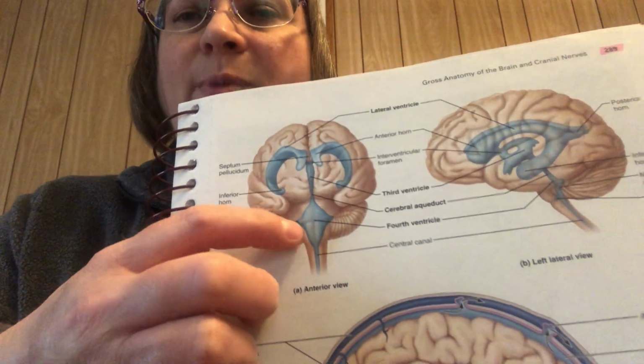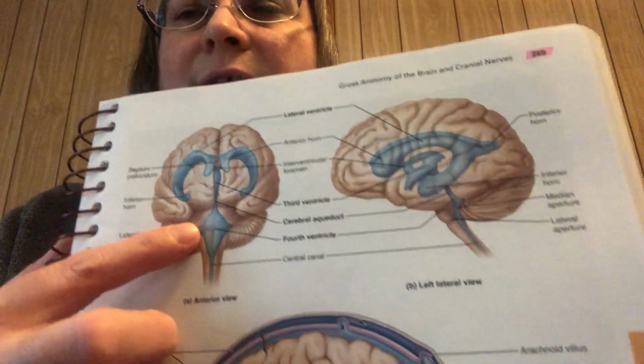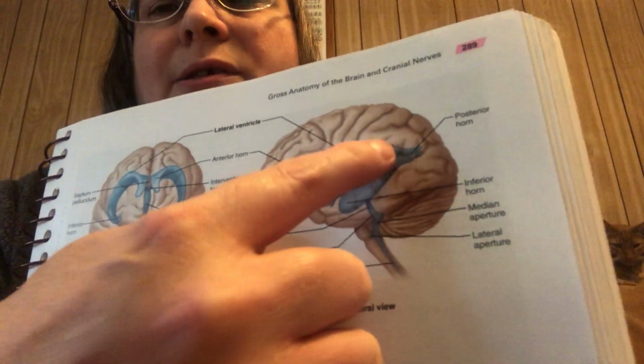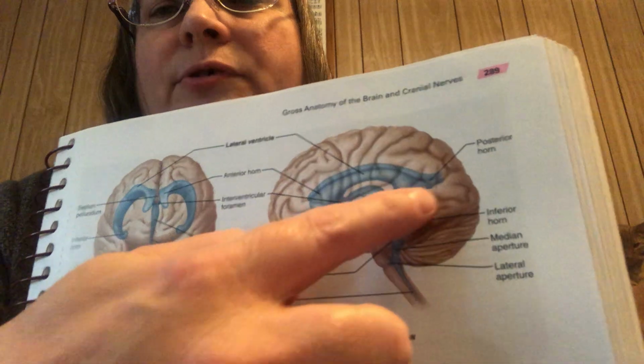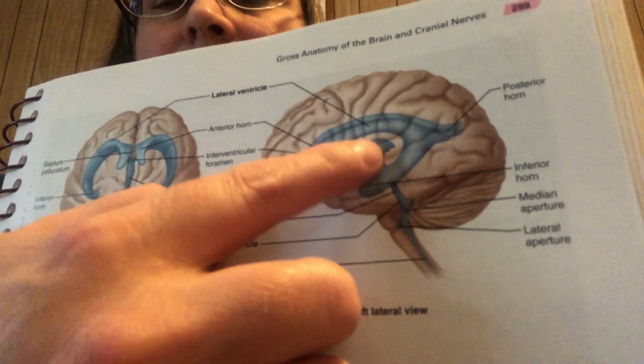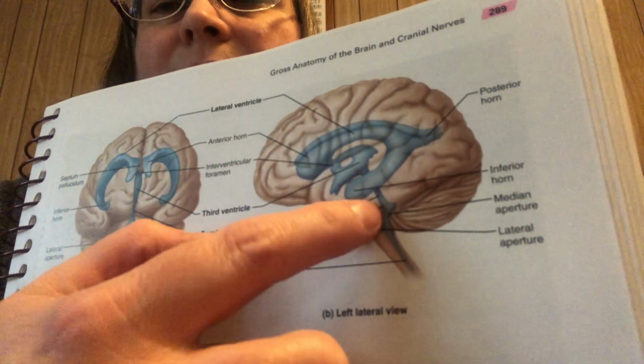Remember I said the fourth is bigger than it looks in the side model, because here's the side model. See, it looks very small there, but over here you can see it is actually quite large. And then in this side view, you can see these are quite large, these lateral ventricles. There's the two of them, one on either side there. Here's the third in the middle. And then down here we have the fourth. All right, so that's the basic view of the ventricles themselves.